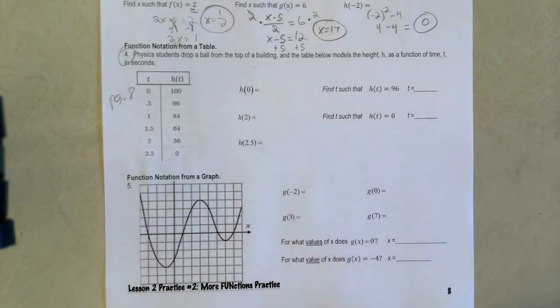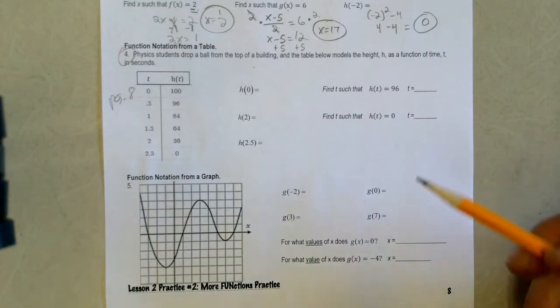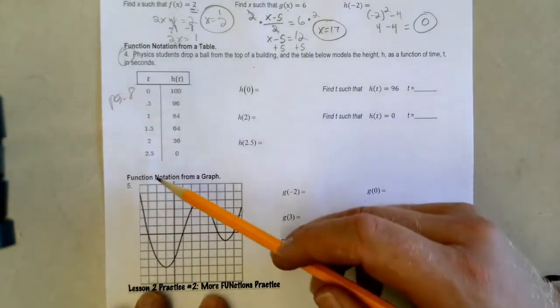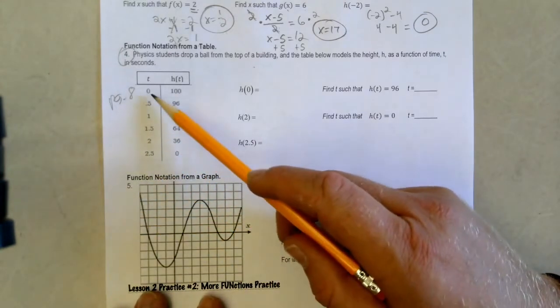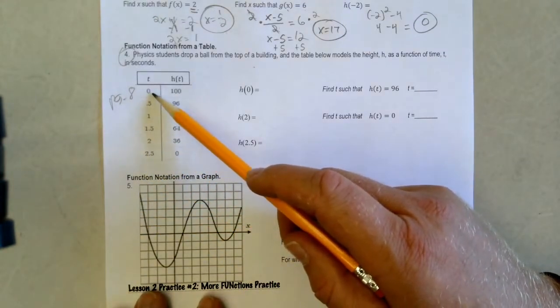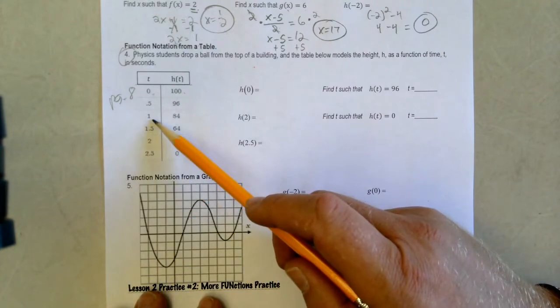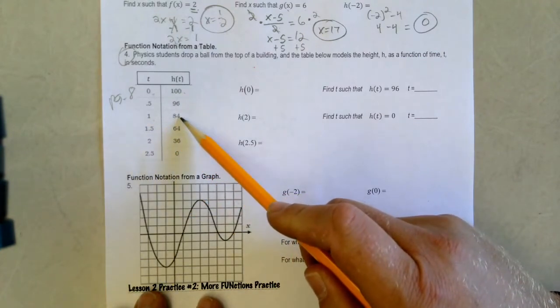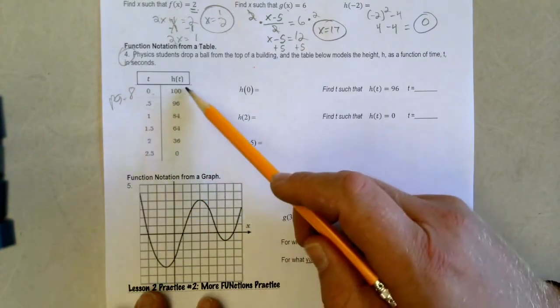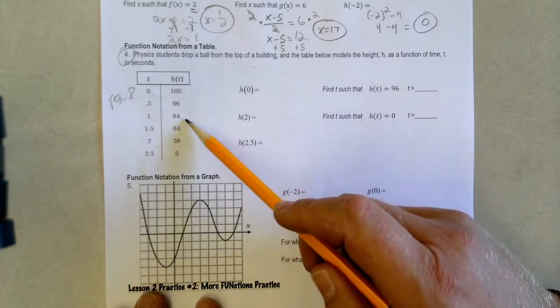Physics students drop a ball from the top of a building and they record the table below, which models the height as a function of time in seconds. So basically, time is our seconds, and at 0, the very beginning, they're 100 feet up. That's how we can interpret this table. After 1 second, the ball is at 84 feet. So that means in 1 second, it fell 16 feet.